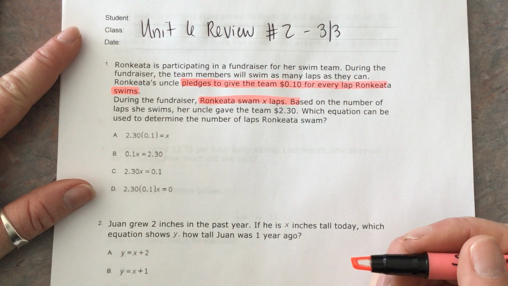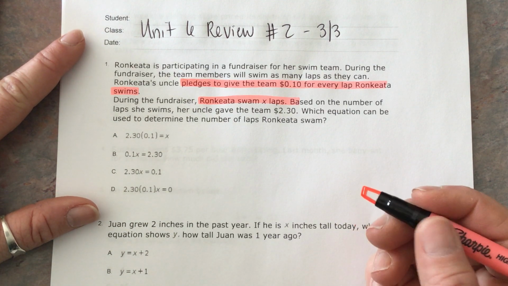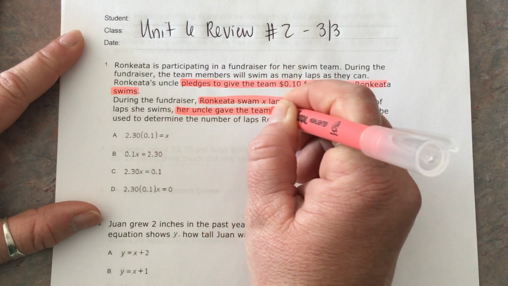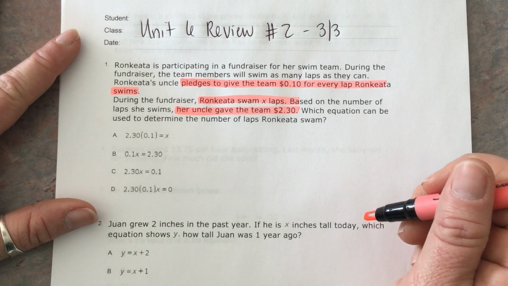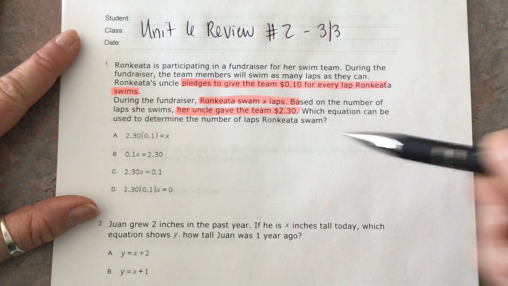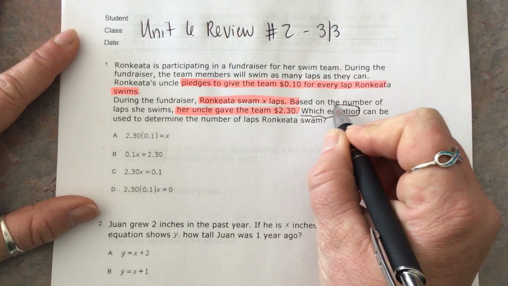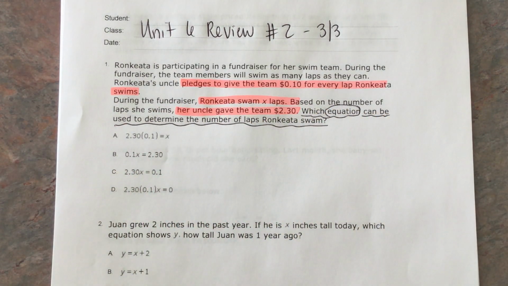What about the next one? And then the last one? It's important. It's the question. All right, so especially that part. So which equation can determine what the total would be?